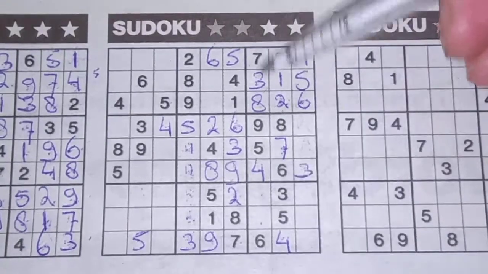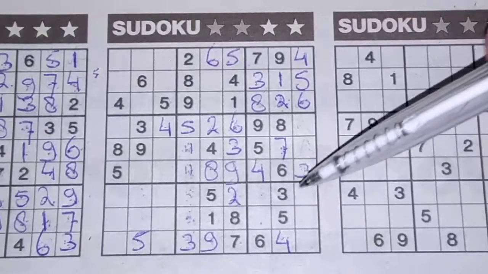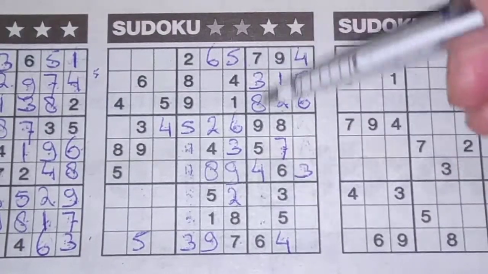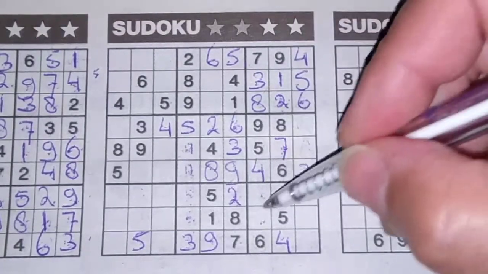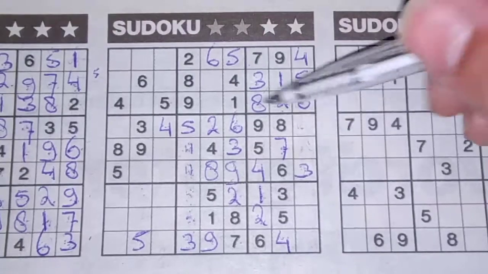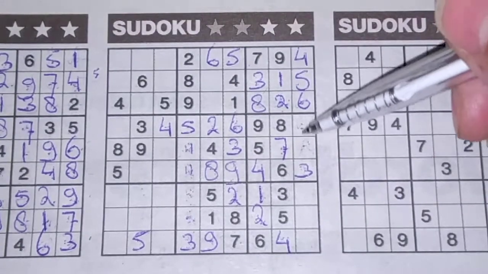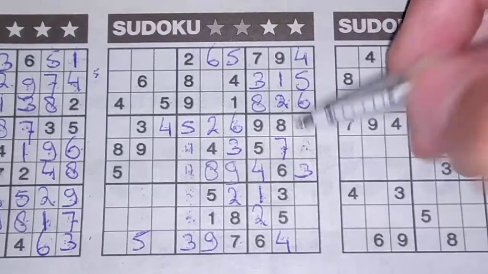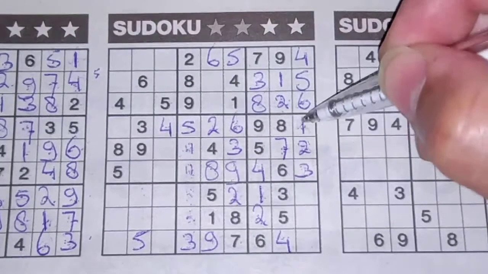2 missing numbers in this column for the numbers 1 and 2. We see here 2, no 2 there. 2 should be here and the 1 goes there. 2 missing numbers in this big square for the numbers 1 and 2. We see here 2, no 2 there. 2 should be here and the 1 goes there.